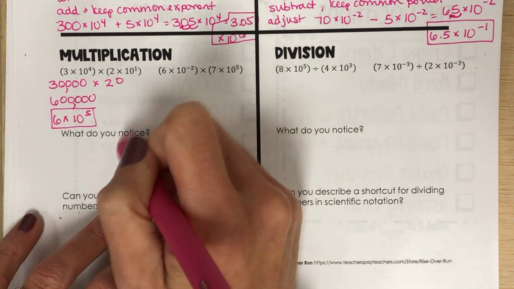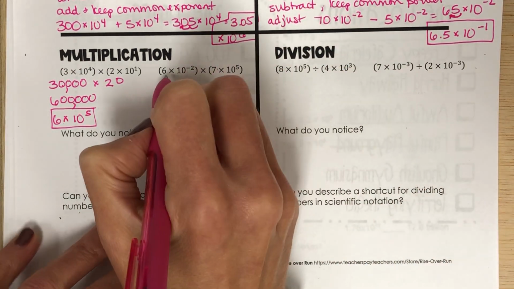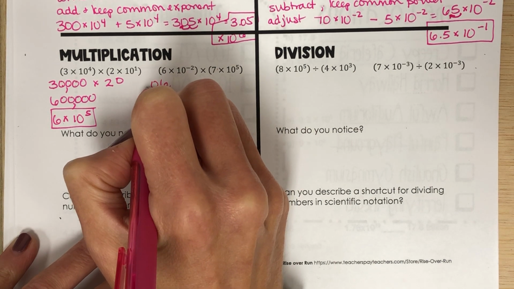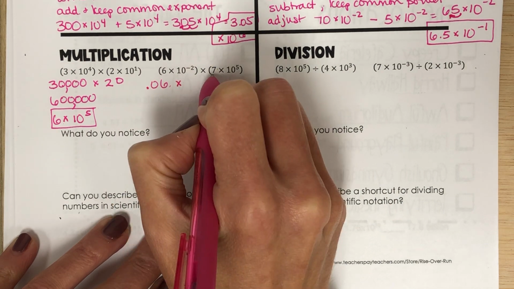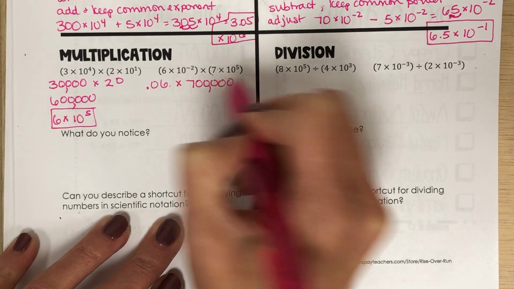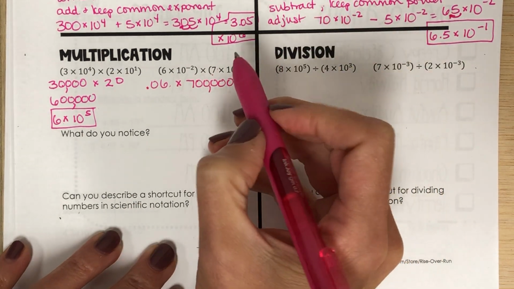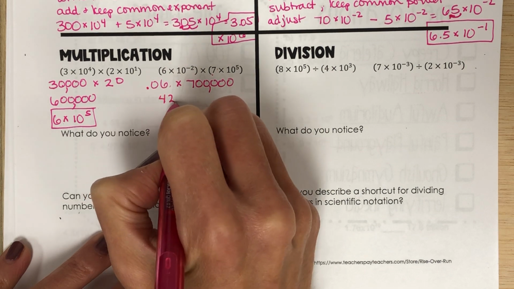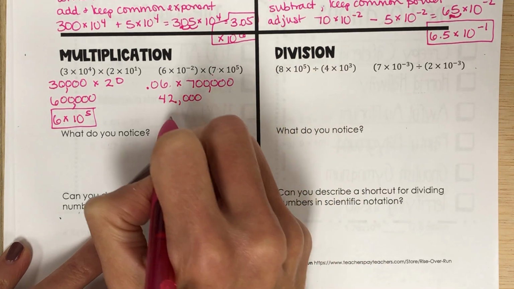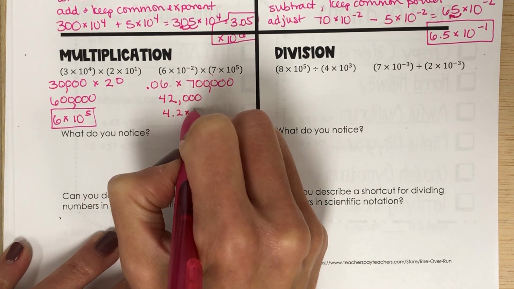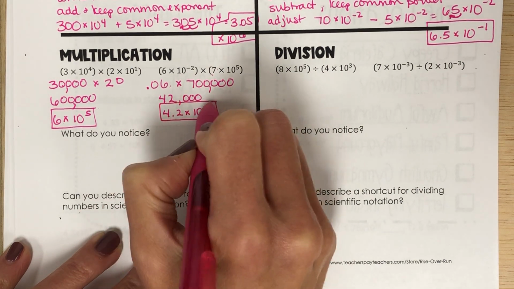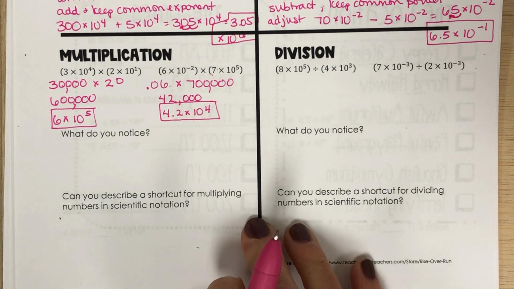Let's do our second example and then see what we notice to see if we can make a shortcut. 6 times 10 to the negative 2 is 0.06. Times 7 times 10 to the 5th is 7 with 5 zeros. And when we do that, that becomes 42,000, which is 4.2 times 10 to the 4th. 1, 2, 3, 4. What do we know?